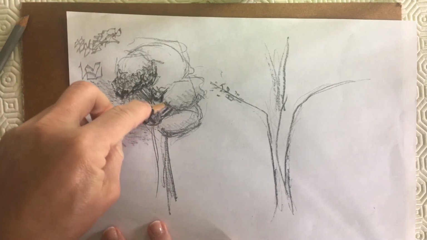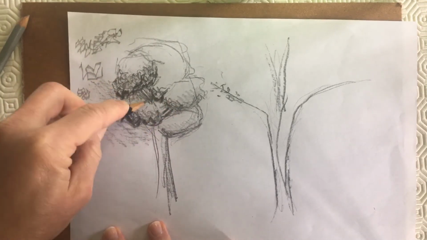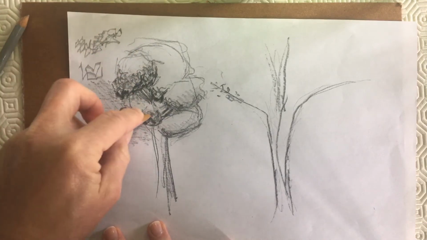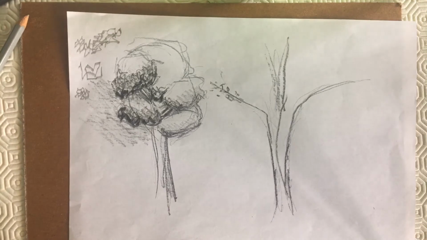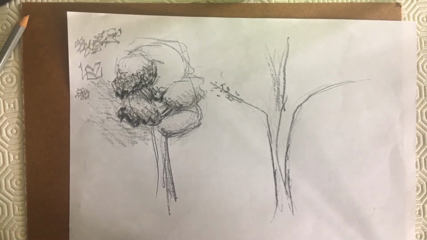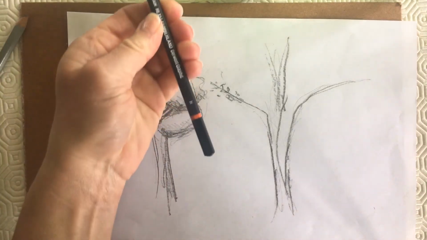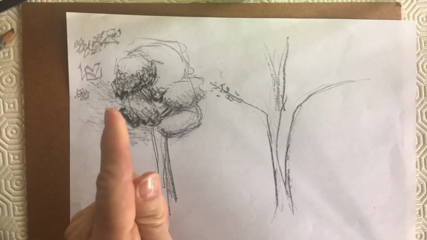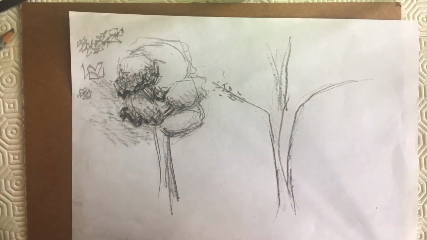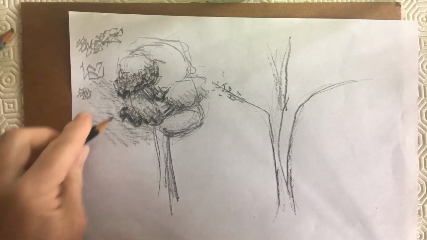If I keep building parts of this tree, let's just work this one little section. I did have a 2B out here somewhere, but I've lost my other pencil. So I'm working with an H and a 6B. I'd use one more pencil in there to get a good in-between value.